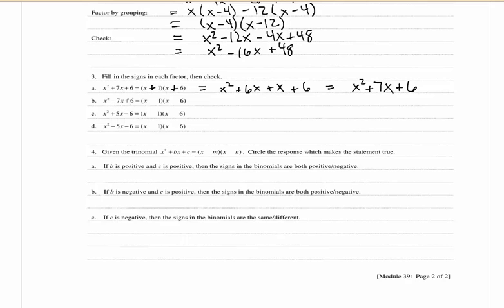so now we need the two numbers to multiply together to positive 6, but we need negative 7 when we add them. So they're both going to be negative. Negative 1 minus 6 is negative 7, and negative 1 times negative 6 is 6. So now when we FOIL this out, we get x squared minus 6x minus x plus 6, and that's equal to x squared minus 7x plus 6.